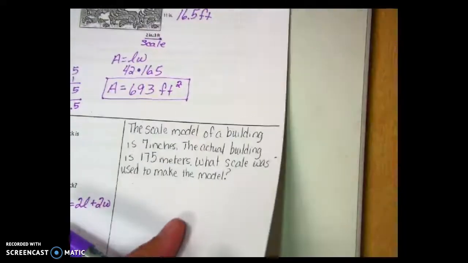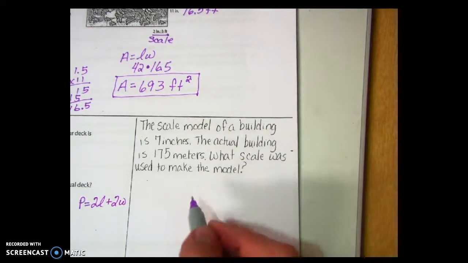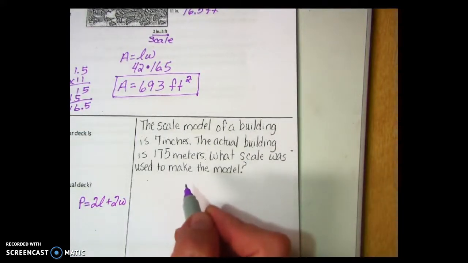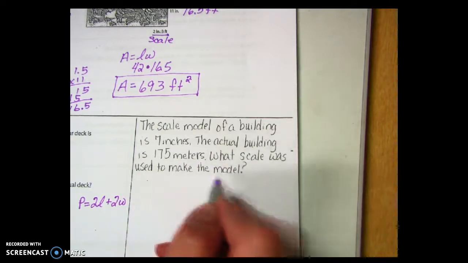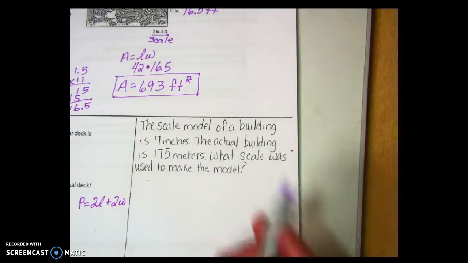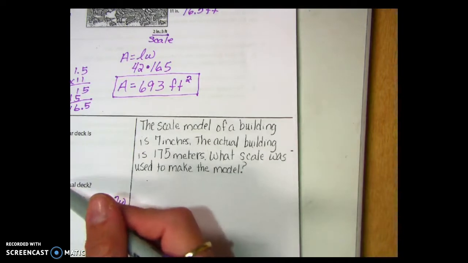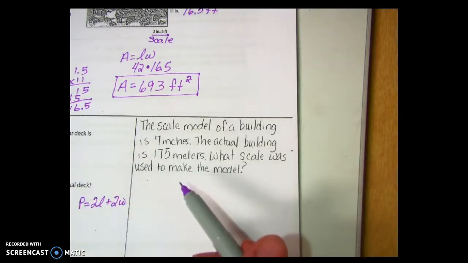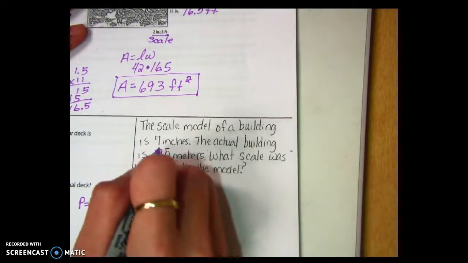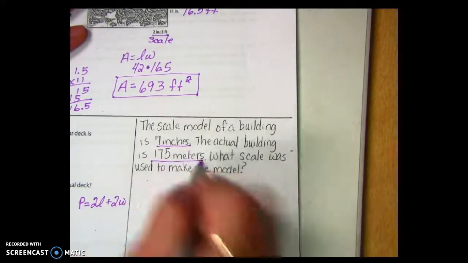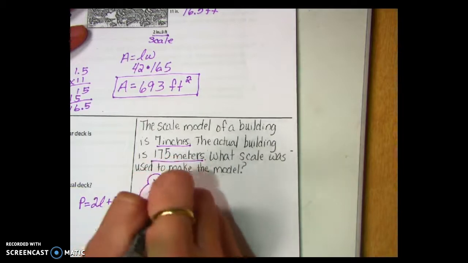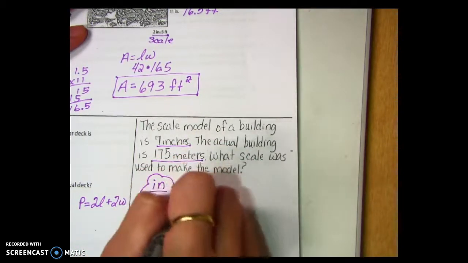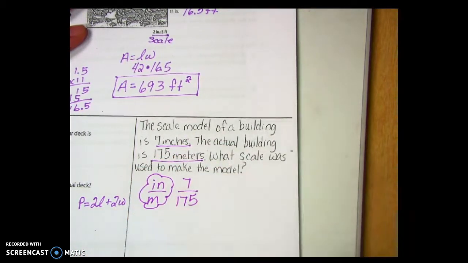And then the last example, it says the scale model of a building is 7 inches. The actual building is 175 meters. What scale was used to make the model? So on the first 2, they gave us the scale. On this one, they're looking for the scale. So we're talking about inches and we're talking about meters. So 7 inches is 175 meters. So this is my scale right there.